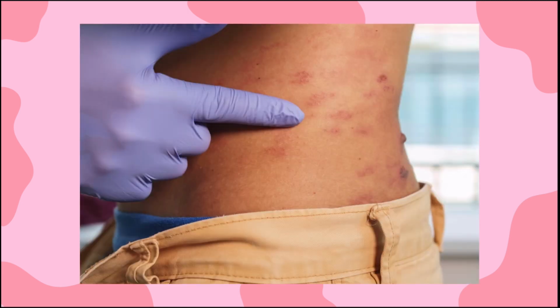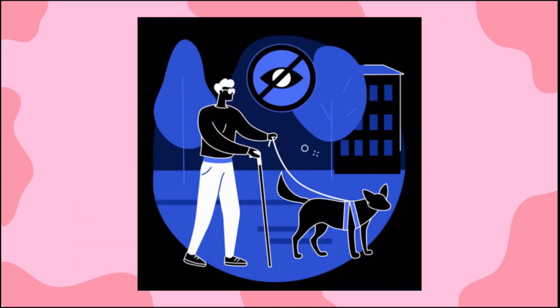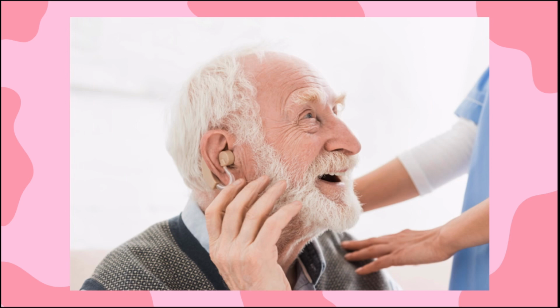PHN occurs in the areas where the shingles rash was, even after the rash clears up. It can last for months or years after the rash goes away. The pain from PHN can be so severe and debilitating that it interferes with daily life. Shingles may lead to serious complications involving the eye, including blindness. Very rarely, it can also lead to pneumonia, hearing problems, brain inflammation, or death.